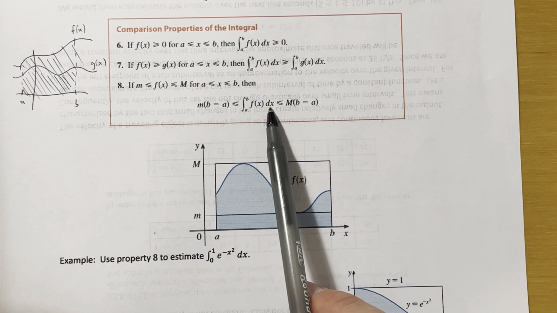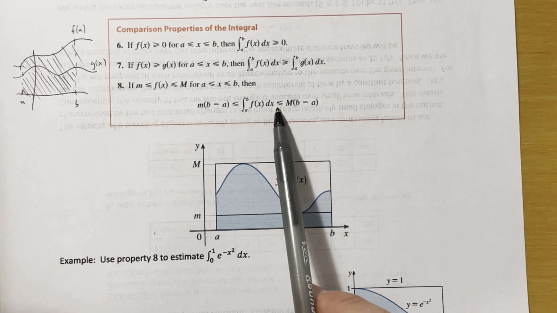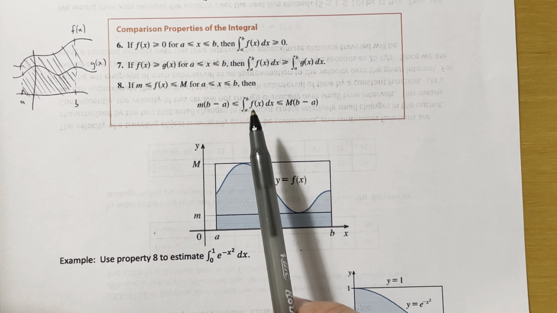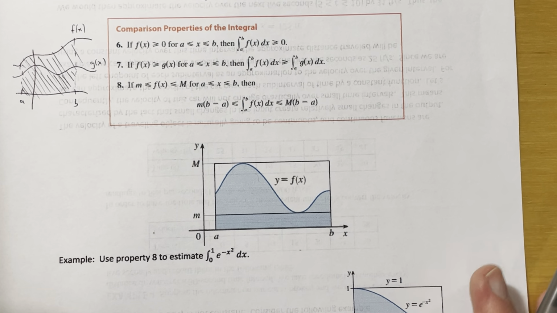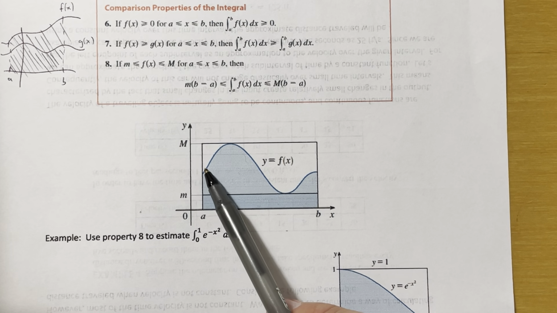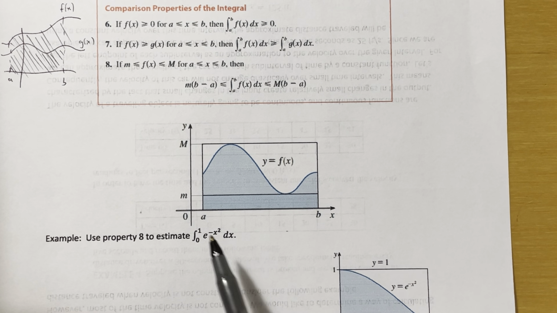Don't memorize this in terms of this inequality. It looks too messy and involved. The justification for it is actually quite simple. So look at this function right here, y equals f of x, okay?